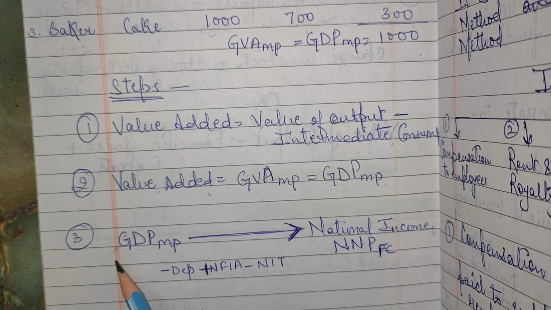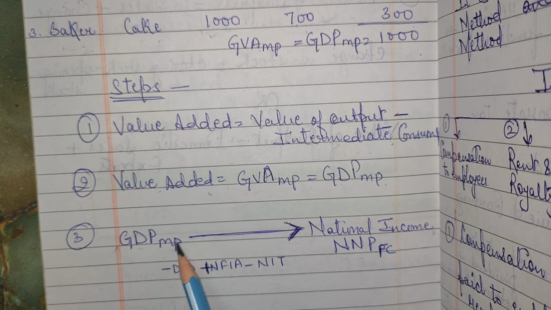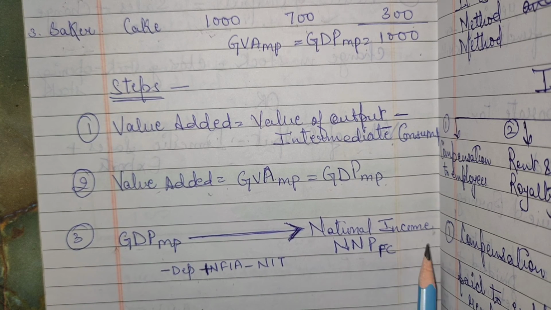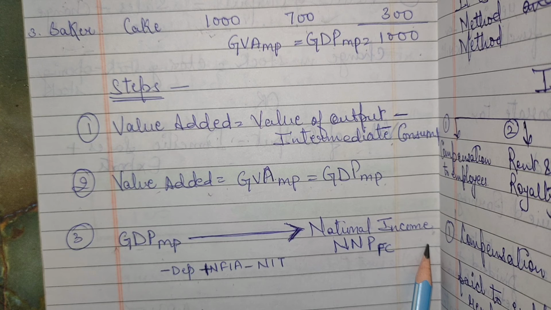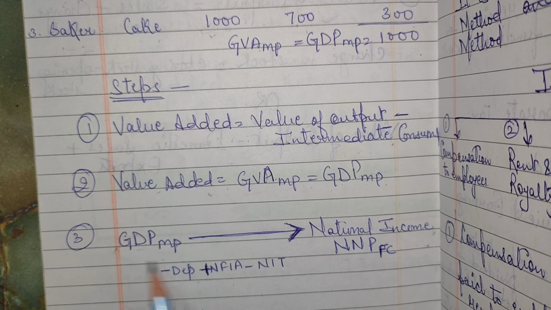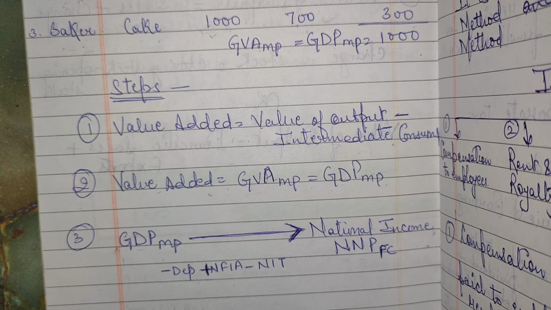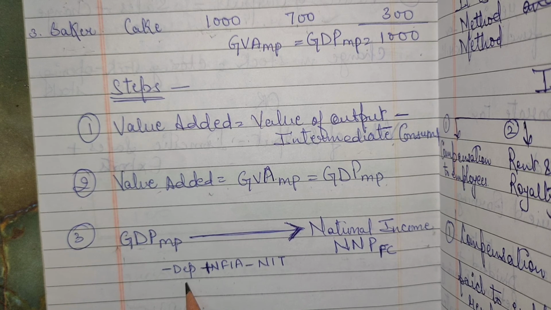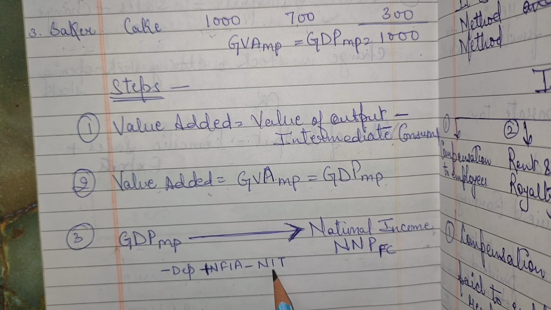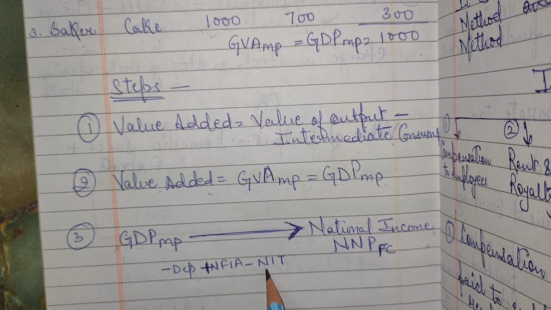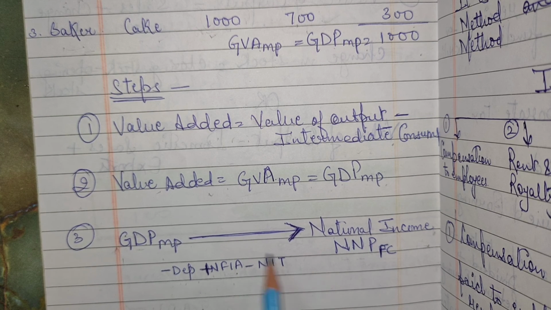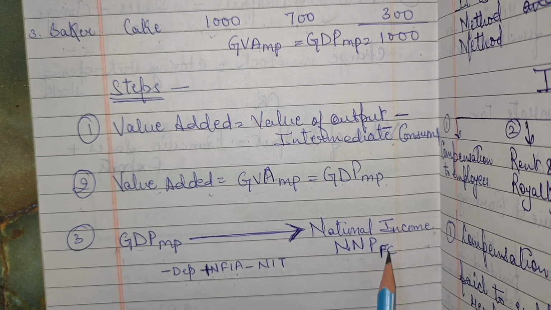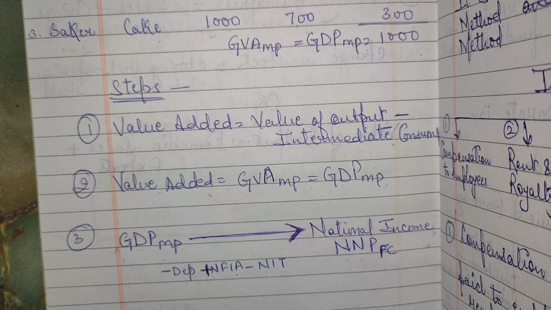And thirdly, it is GDP-MP, which will give you the national income. And from this GDP-MP, you will deduct depreciation and net indirect taxes, and you will add net factor income from abroad. After doing this, you will get NNPFC, that is the national income.